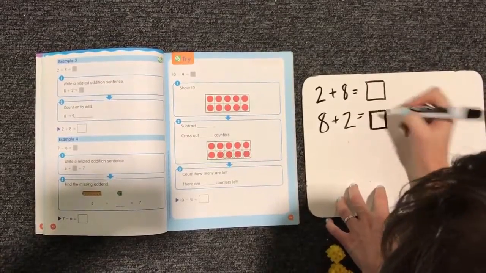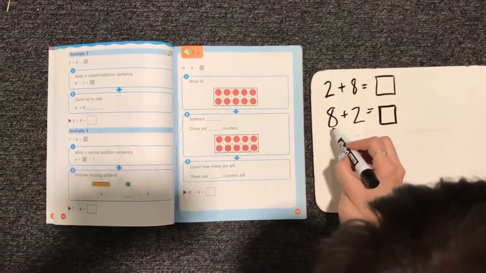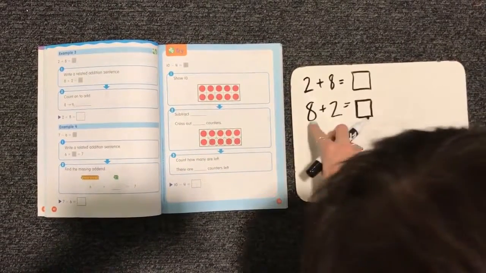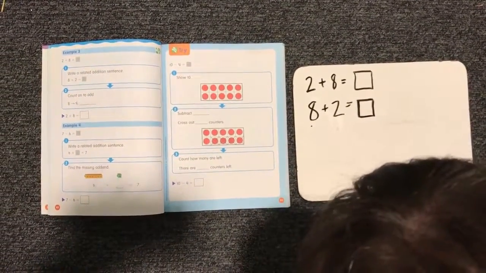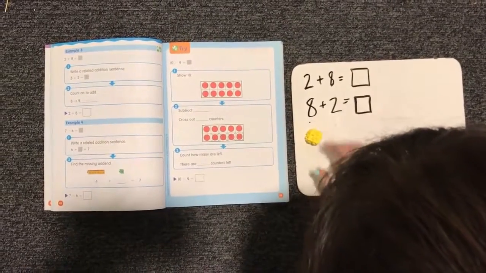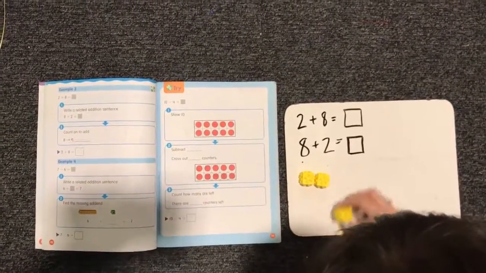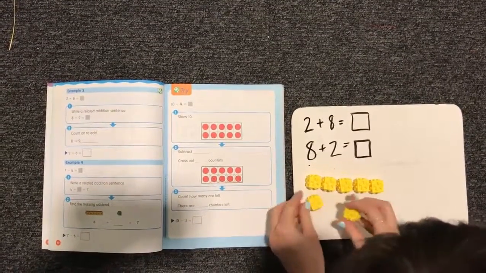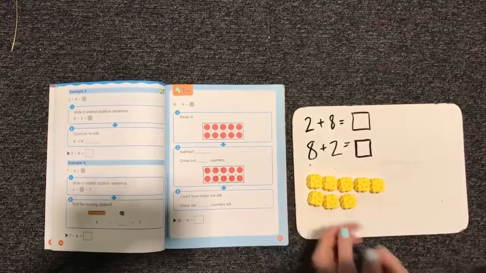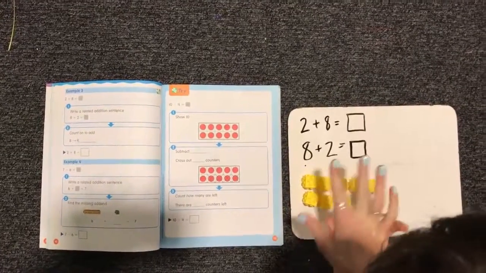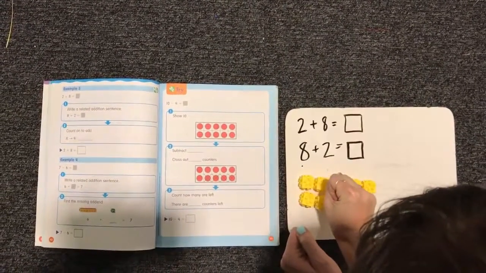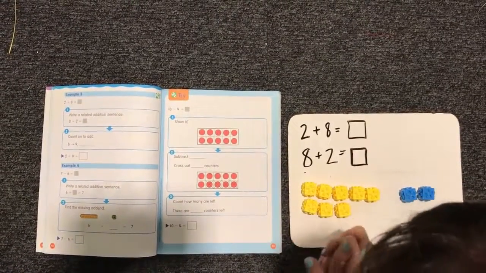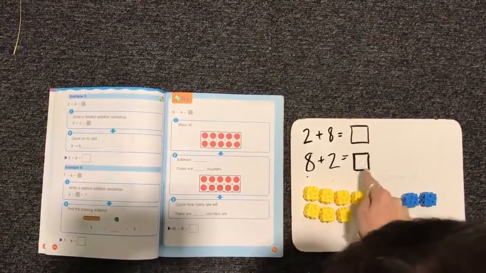Now the reason we do that, boys and girls, is we want to count the bigger number first when we count on to add. So we're going to start with the number 8, and I'm going to show you 8 cubes just so you can visually see what I'm doing. So I have 1, 2, 3, 4, 5, 6, 7, 8. All right, and now I'm going to start with 8. So 8, and I'm going to add 2 more. 9, 10. So my answer would be 10.